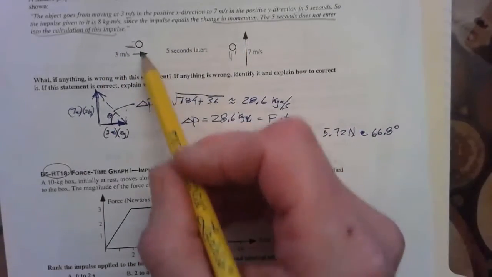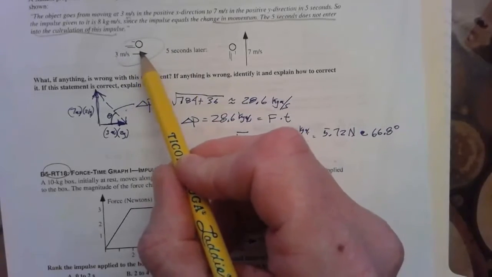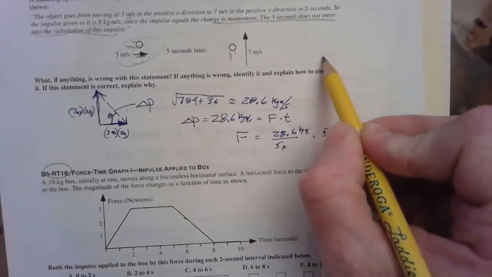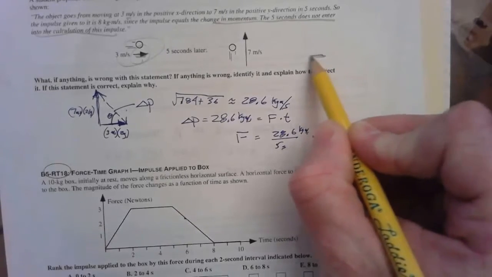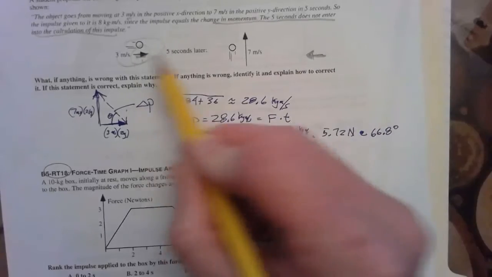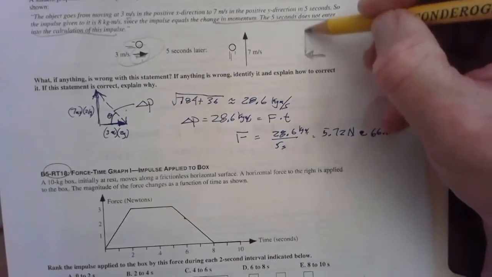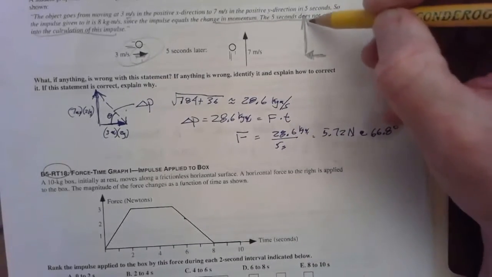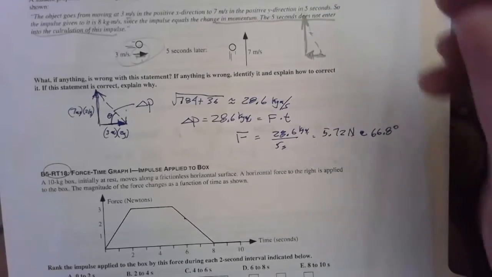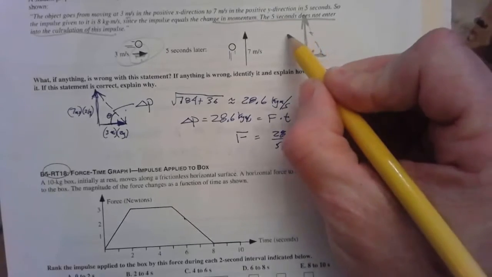So here's the way I look at it. You had momentum this way, to the right, and you ended up this way. So the first thing you had to do is get rid of that right-hand momentum. So that would have been a left-hand impulse, a left-hand change, something that would counteract and get rid of it. Then you had to speed it up the other way. So your change is this. It's a vector. Remember, momentum is a vector.